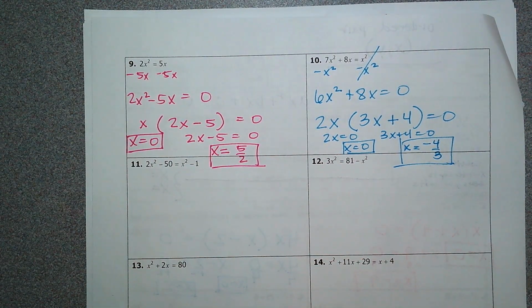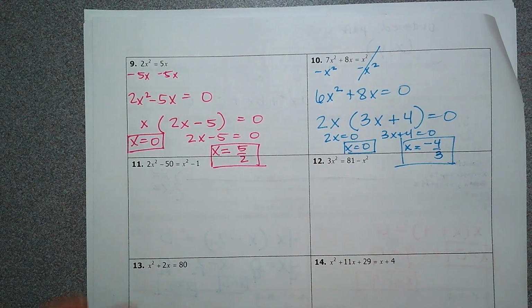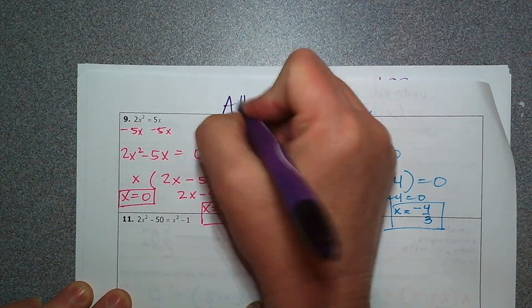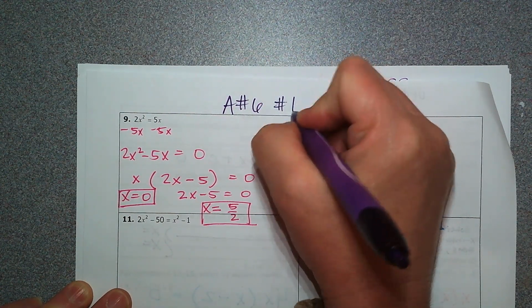So on these last problems, you're going to have to move everything to the left, set it equal to 0, and solve for x. And that is your assignment today, 11 through 18. This is assignment number 6. You're going to do 11 through 18.